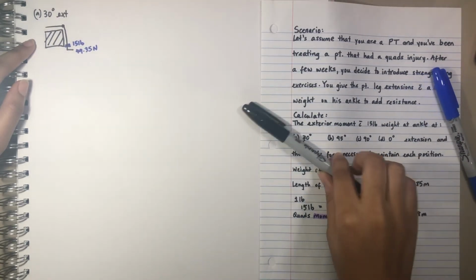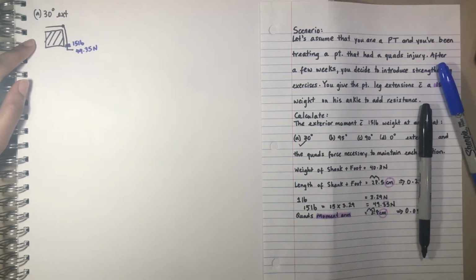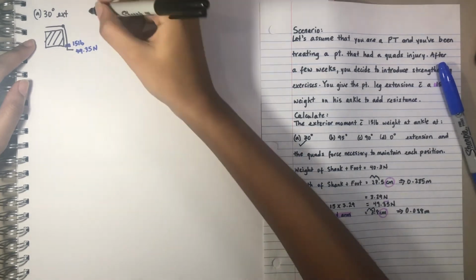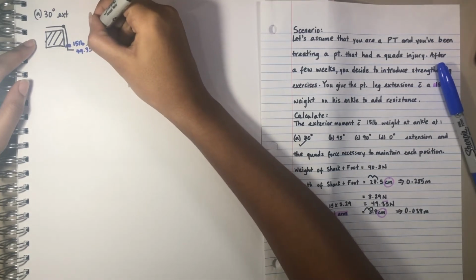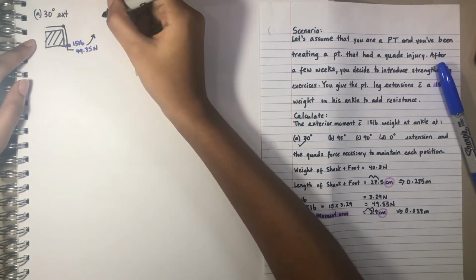The question is telling us that the patient is doing leg extensions, so the leg will be moving out this way. It would be extending, right?